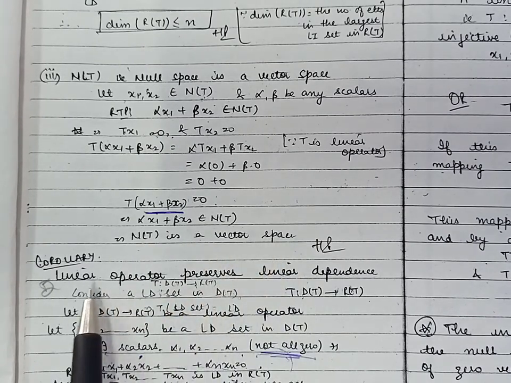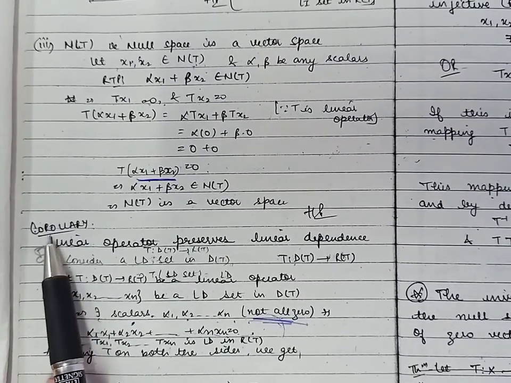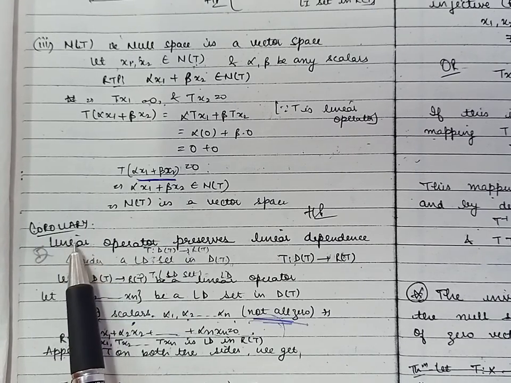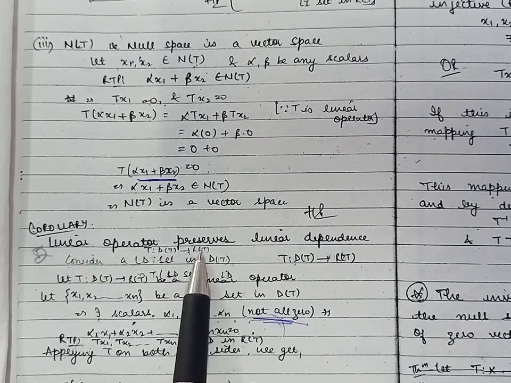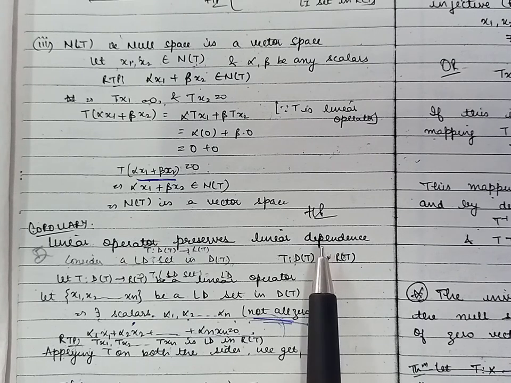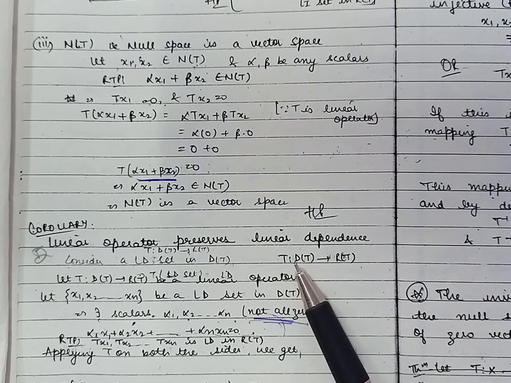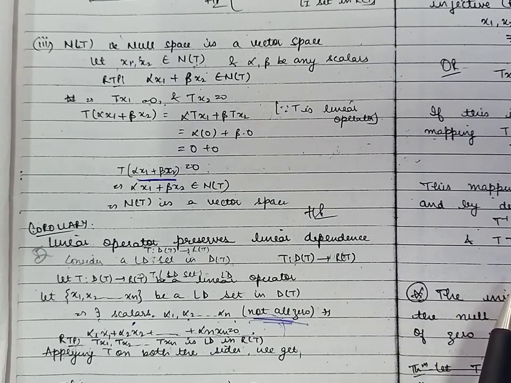Now an immediate consequence of part B of the above theorem is given here, which states that linear operators preserve linear dependence. It means if we have a linearly dependent set of vectors, then their images under T also form a linearly dependent set.